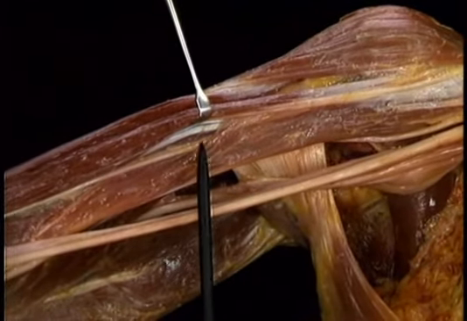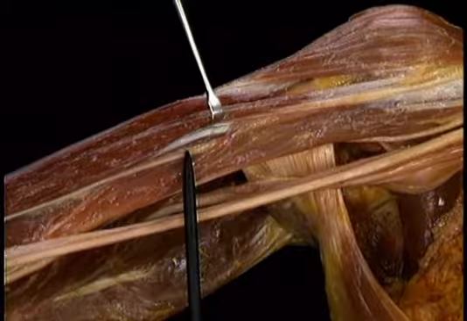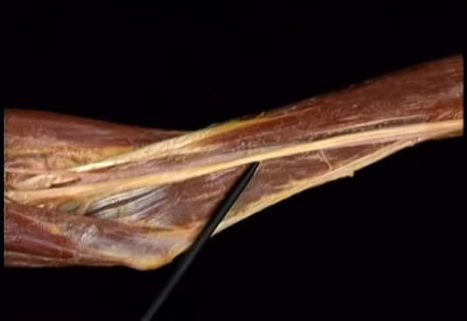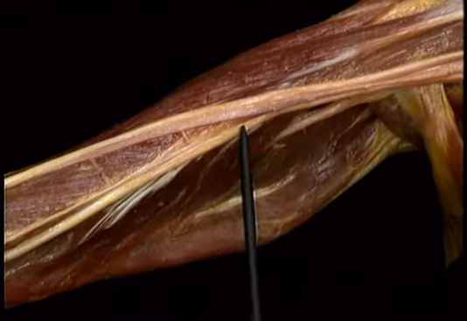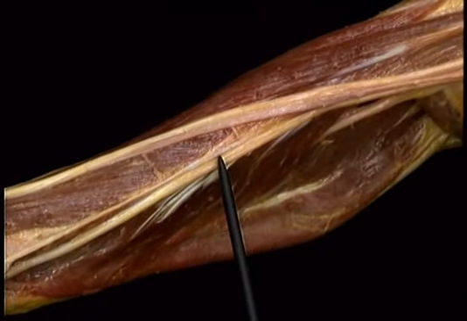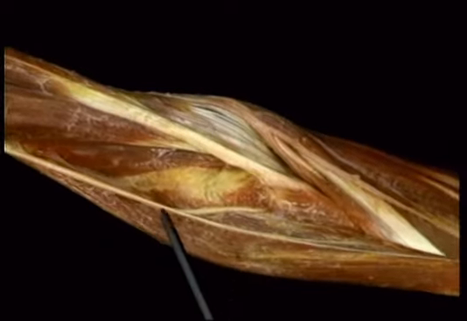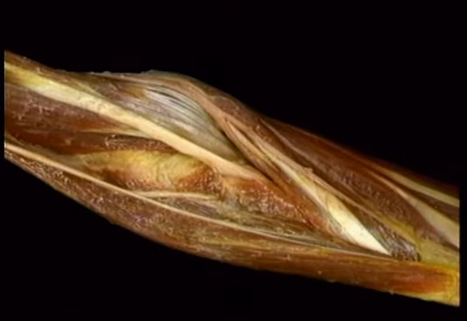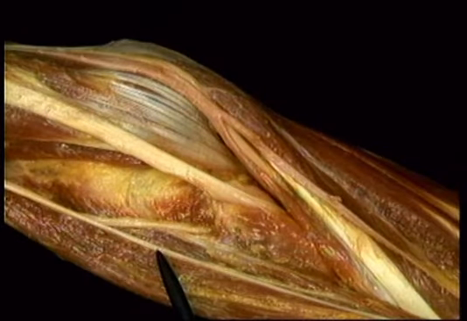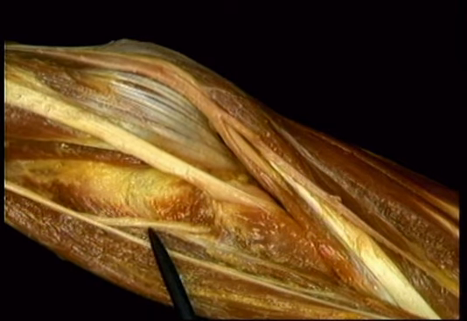Now the nerves. Here's the musculocutaneous nerve, the median nerve, the ulnar nerve, and the radial nerve, with its superficial branch and its deep branch.